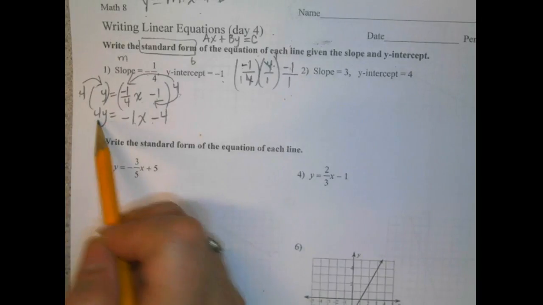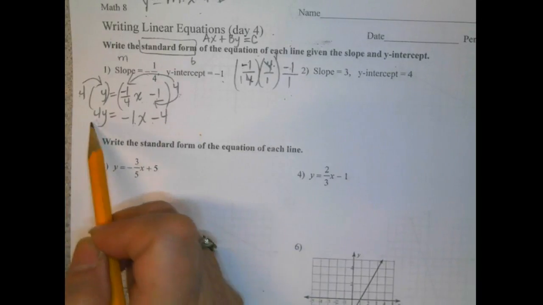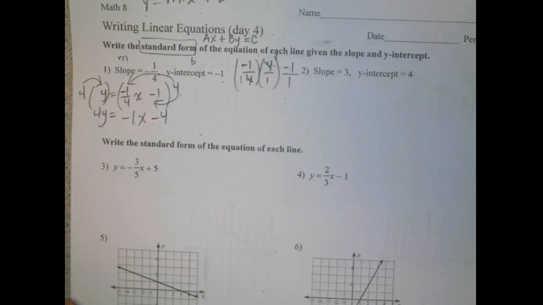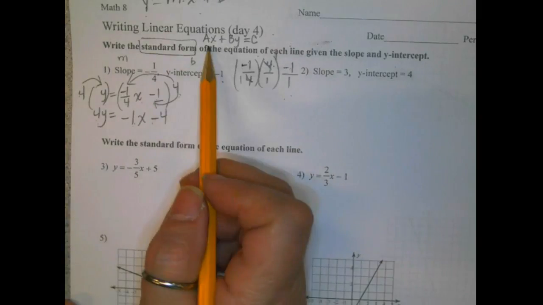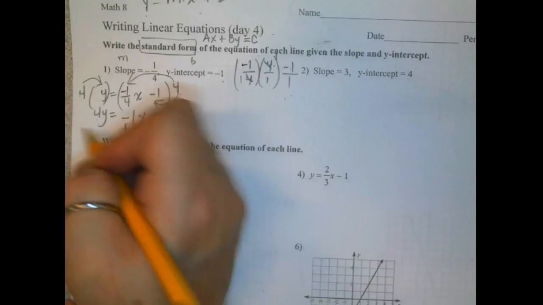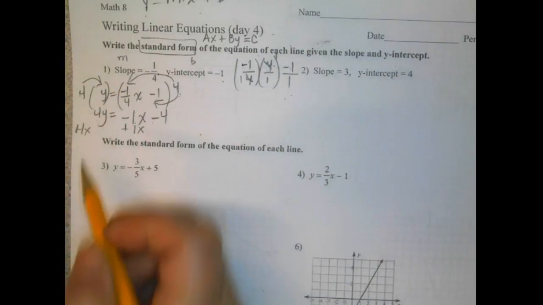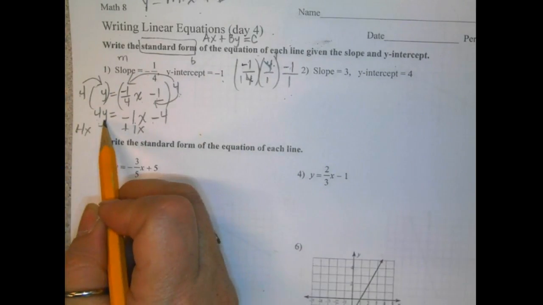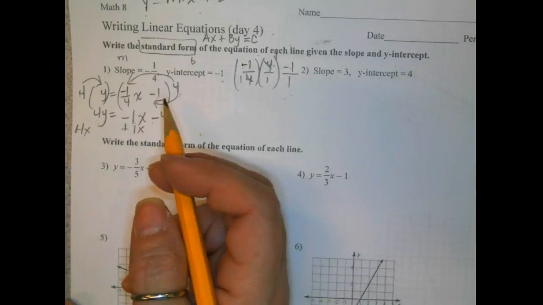Now all my a, my b, and my c are whole numbers, right? But my negative 1x isn't on the right side. I need it on the other side for it to work in standard form. So I'm going to add the opposite, plus 1x, plus 1x. Can I add 1x to 4y? I cannot. They're not like terms.